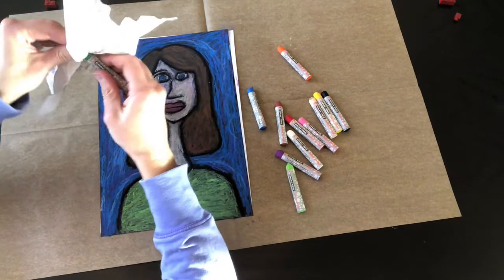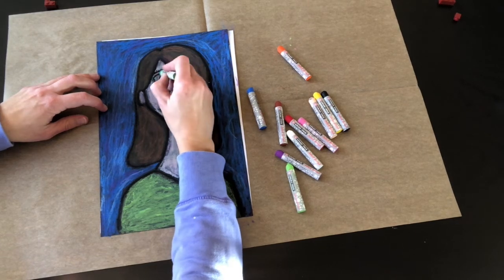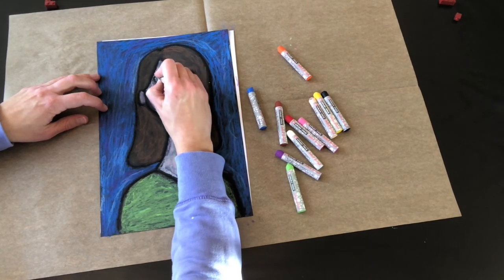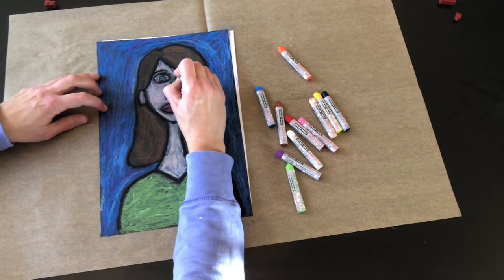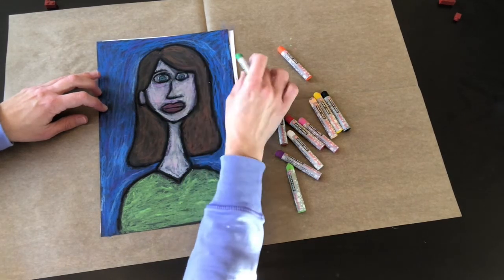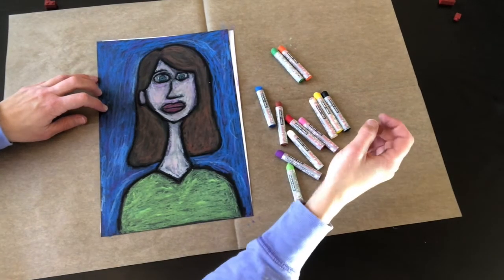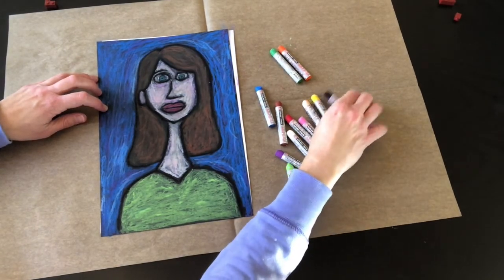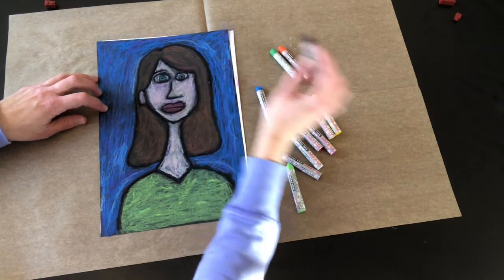Let's make sure it's clean. Actually, I don't need to blend that much. That looks pretty good. And then I'll just carefully put a little black dot in the middle. Oh, that turned out really good.